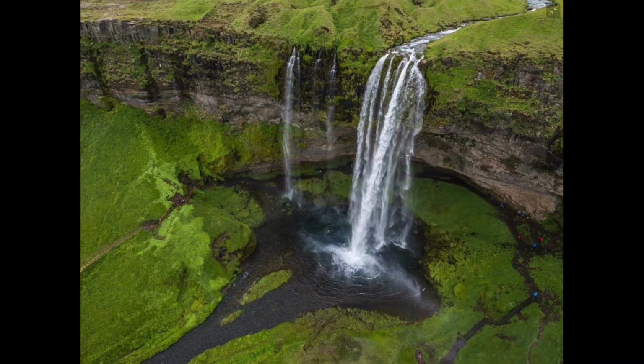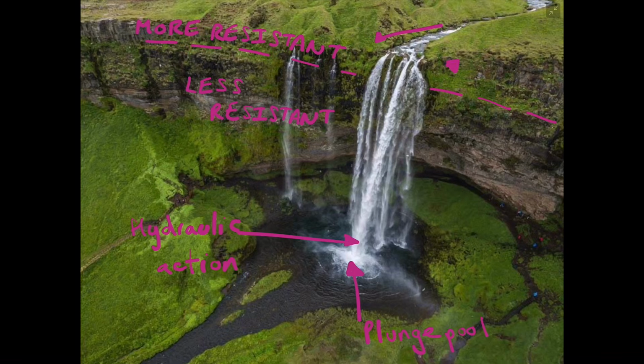Whereas if we consider an aerial perspective of a waterfall, again, we can label the same features. So the top of your waterfall, you've got that more resistant rock. Then underneath, that less resistant rock. You can clearly see the plunge pool in this particular example from Iceland, with our hydraulic action from the shear force of the water hitting the plunge pool. And either side of our river at the top of the waterfall, we've also got our gorge, and again, that vertical erosion due to gravity.